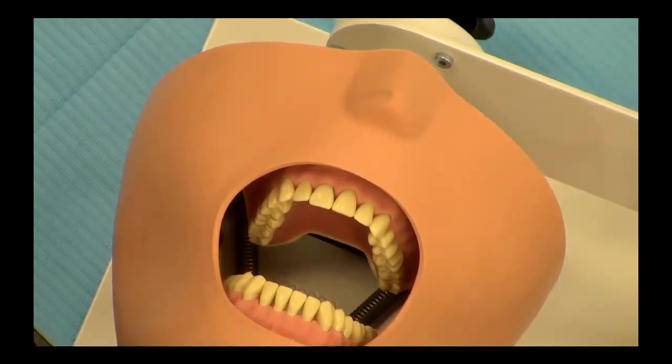Next, we shall look at the role of your non-dominant hand. The hand in which you are holding the forceps is your dominant hand, and the other hand has a very important function during tooth extractions. You can't keep it in your pocket, so it performs a number of functions.